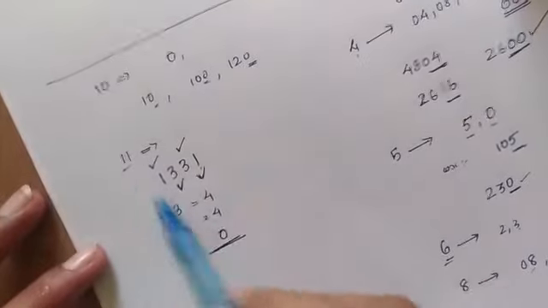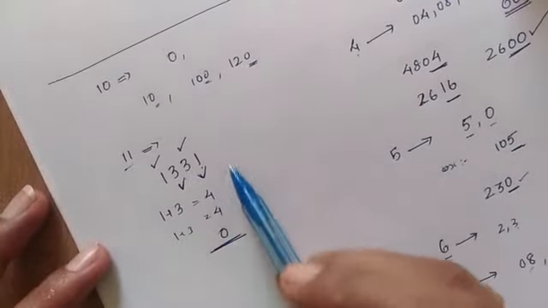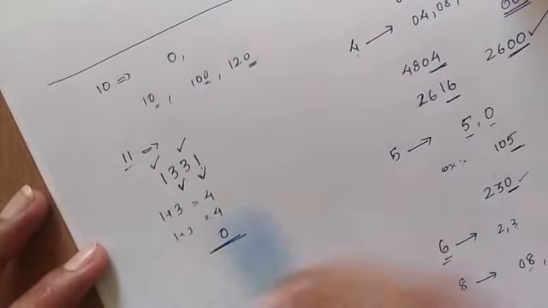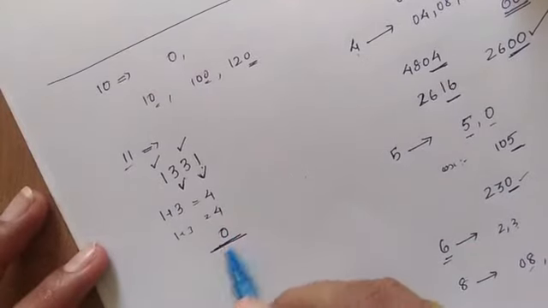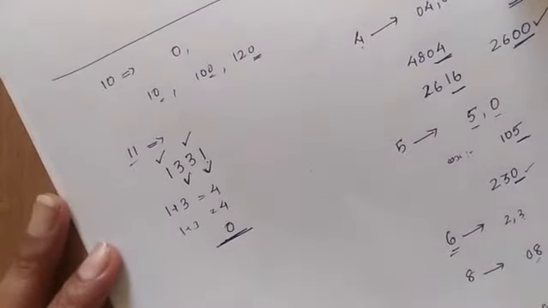Or 000. Last is 9. The sum of digits should be 9. For 10, it should end with a 0. For 11, take the sum of alternate digits, and the difference of these sums should be 0. In such a case, we can say that 11 is a factor.